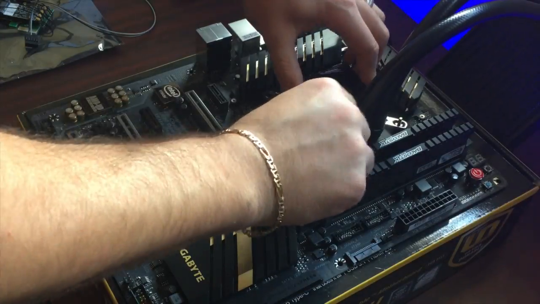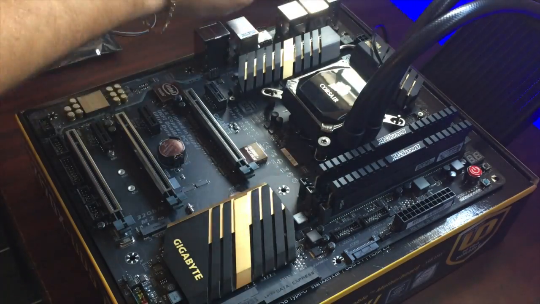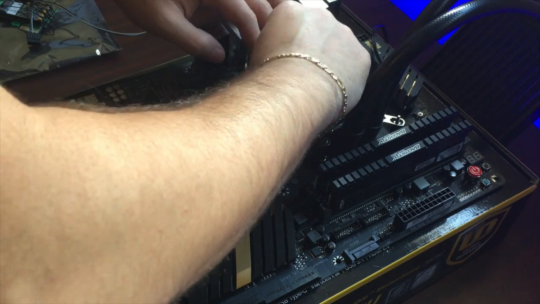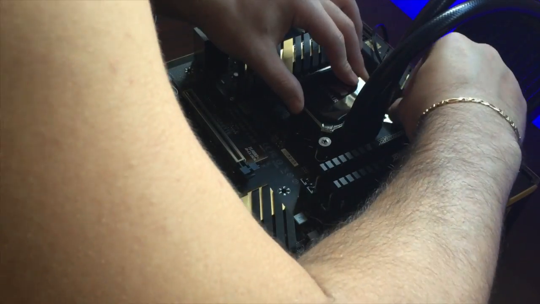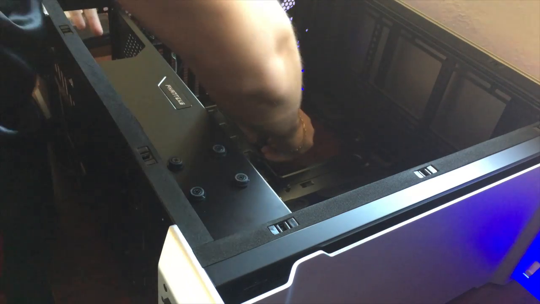Some people like to do this after, some people like to do it before. It just depends on positioning in your case and how hard it really is. I did it before. I wish I would have done it after to save some time. It was a little bit harder to get the CPU cooler in the tray, just because of the length that it gave me. But after you install all the appropriate screws, go ahead and plug it into the CPU and plug the cord into the motherboard.